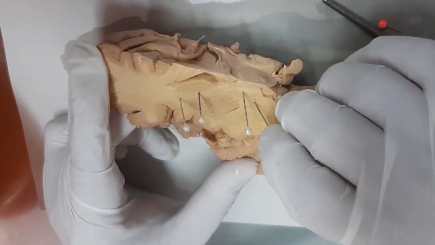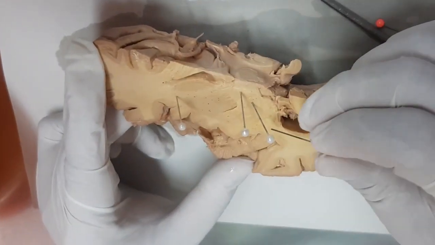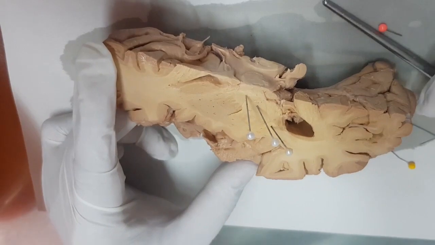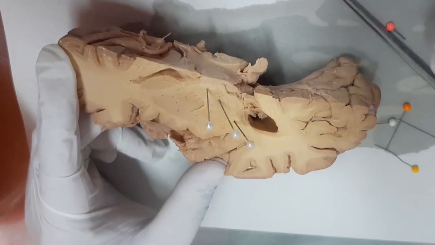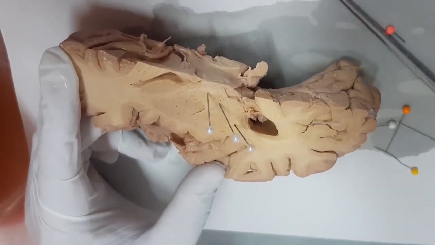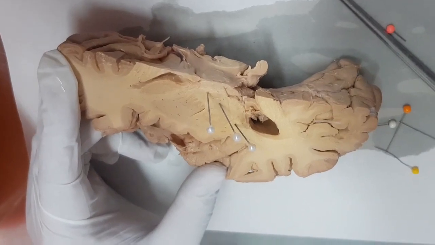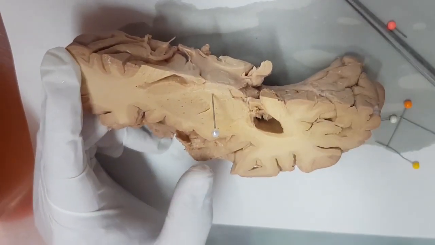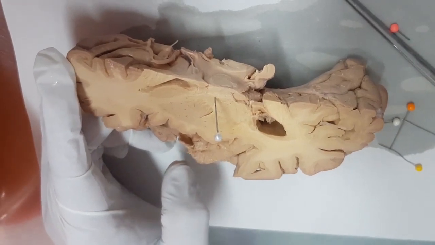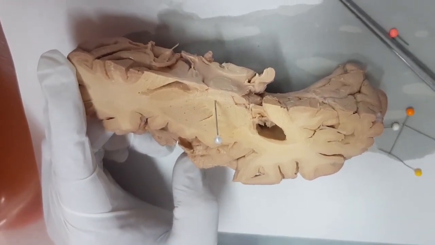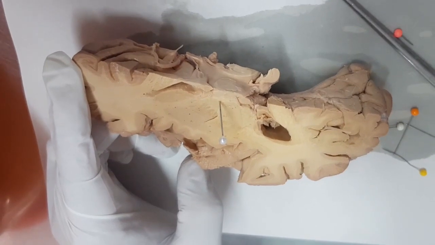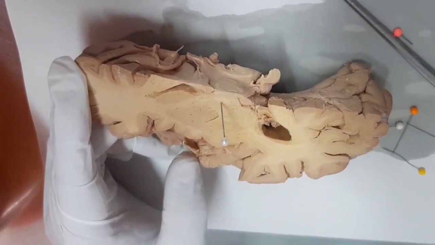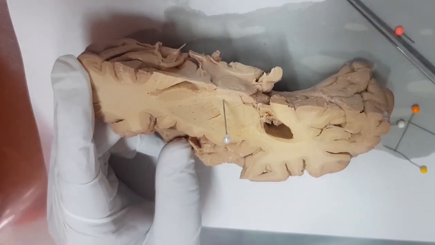Then yung white matter lateral to the thalamus, that is the posterior limb of the internal capsule. Then the area or the point where the two meet, yung anterior limb and the posterior limb, that is the genu of the internal capsule. Okay? Clear na?